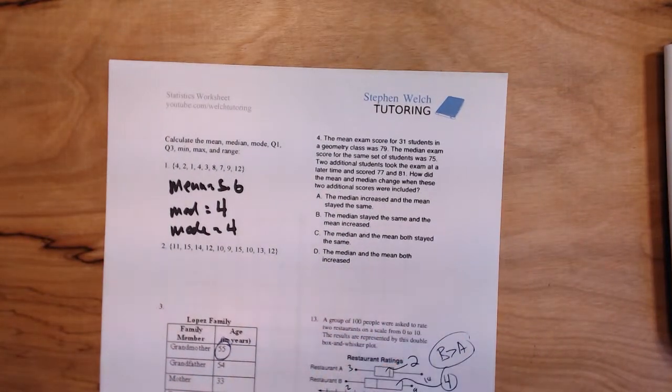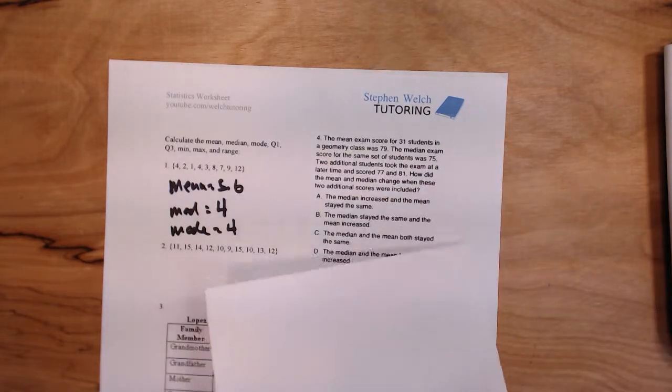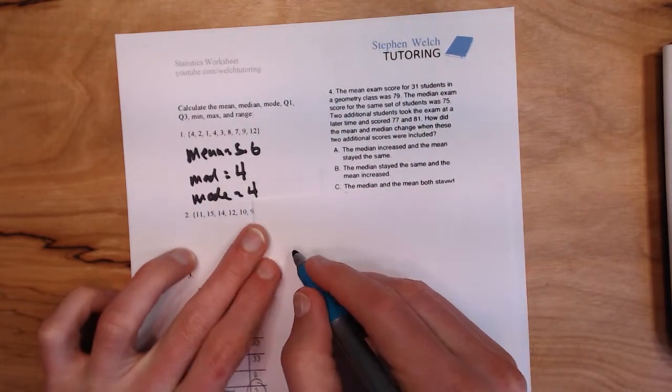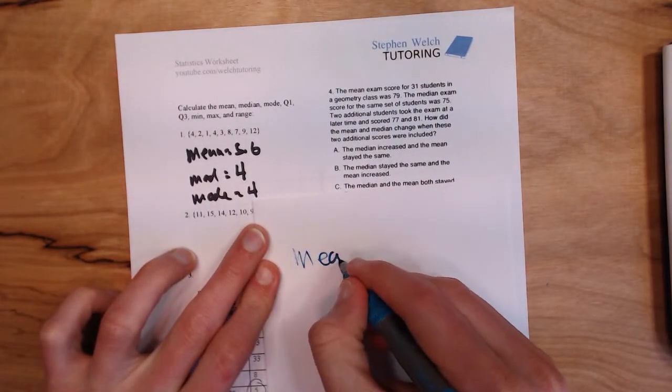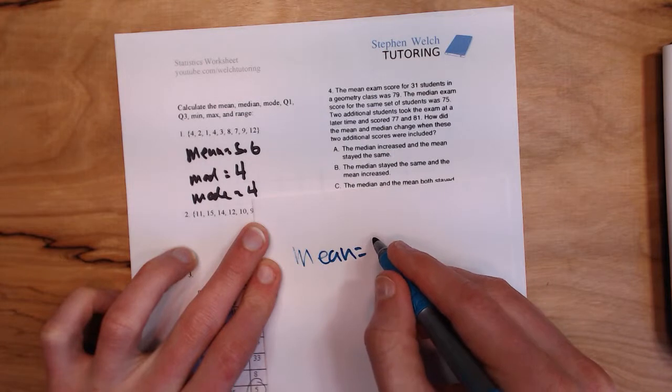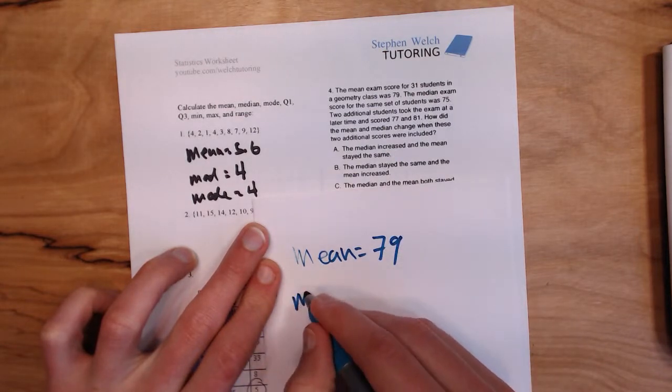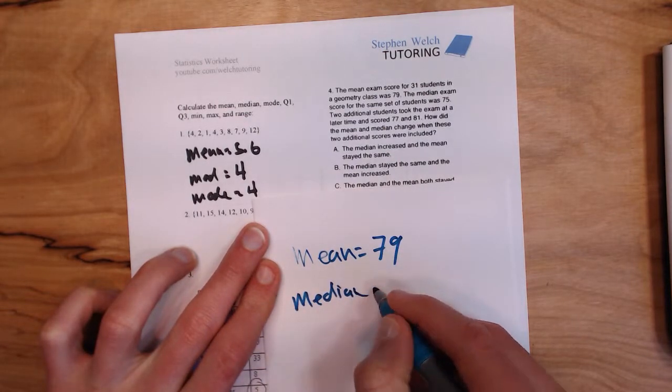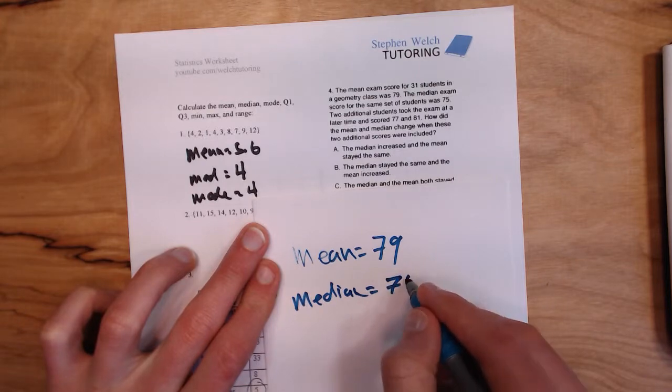Okay, last problem. This is a tough one. The mean exam score for 31 students in a geometry class was 79. The median score was 75. So let me write this down. So the mean equals 79. Median equals 75.